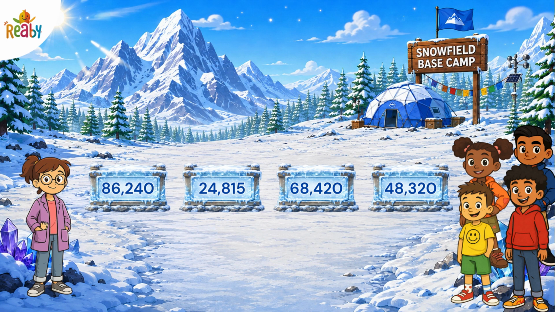To order numbers, we arrange them by size. Least to greatest means smallest to largest. Let's compare the 10,000s digits. 86,240 has 8 10,000s. 24,815 has 2 10,000s. 68,420 has 6 10,000s. 48,320 has 4 10,000s. So the order from least to greatest is 24,815, 48,320, 68,420, and 86,240. The numbers get larger as we move right.